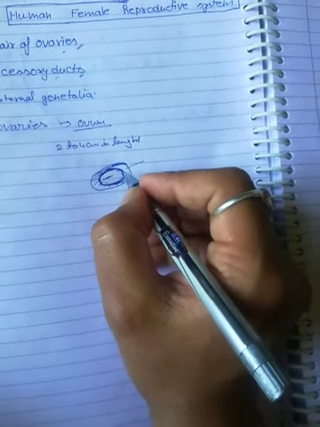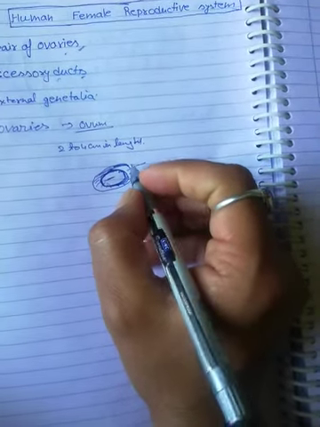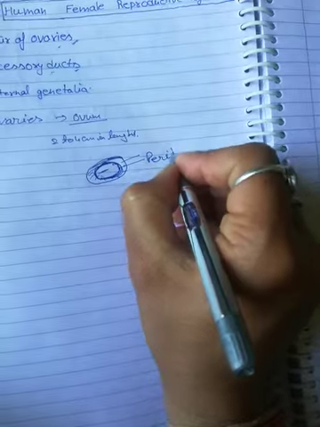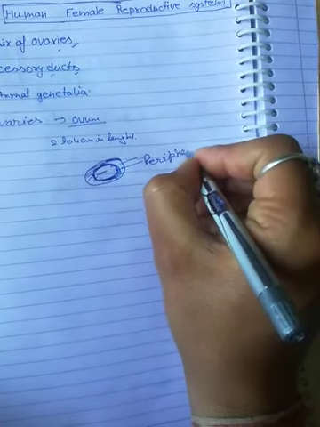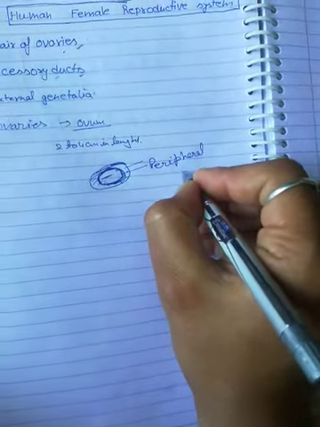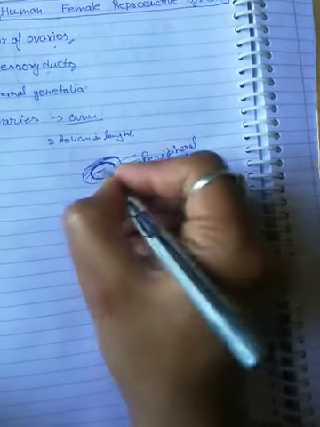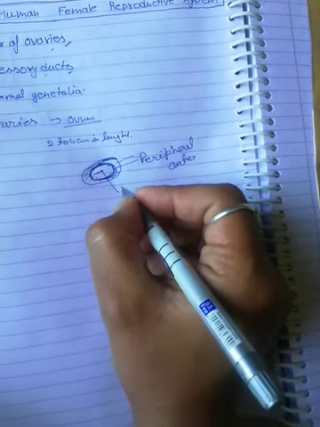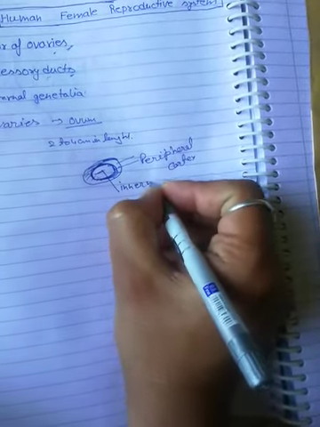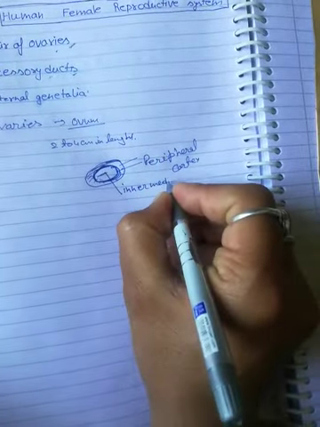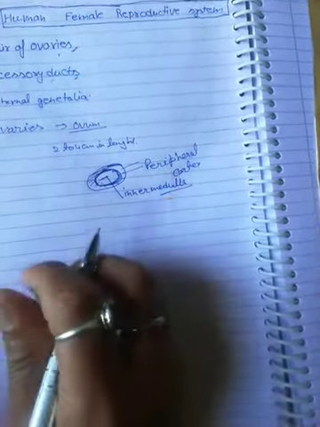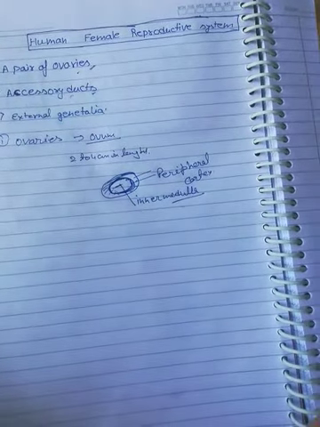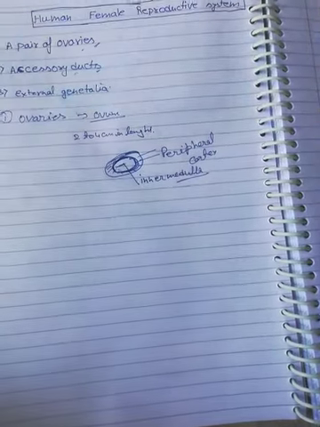The outer region is called peripheral cortex, while the inner stroma region of the ovary is called inner medulla. Clear? So this is all about ovaries, and the ovary is a primary sexual organ responsible for two things: first, gamete production; second, production of the hormones.